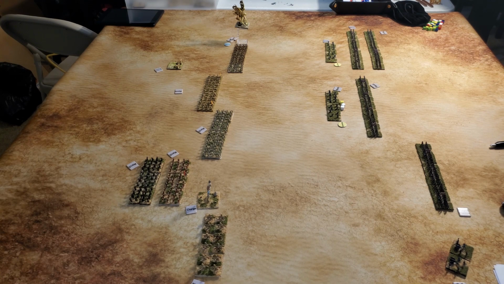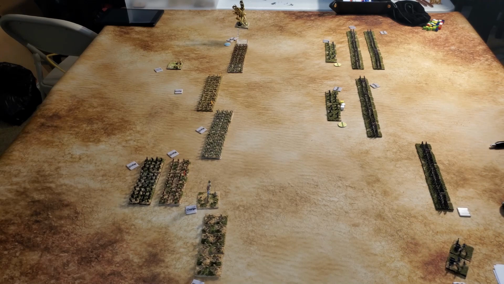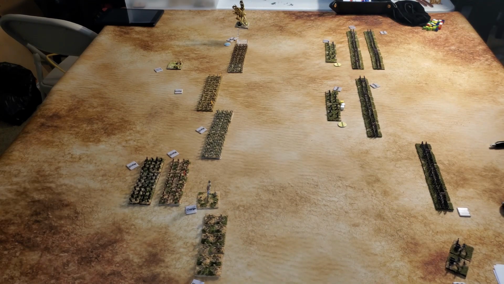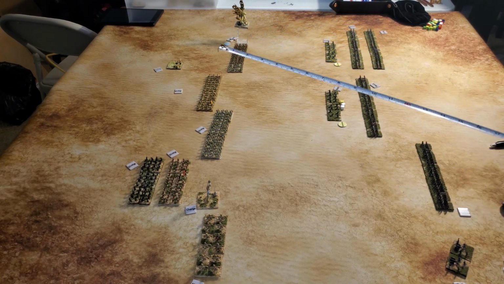They have a couple of units with second missiles, the smoothbore muskets. All the undead are well out of range, so we're not even going to worry about that. We're going to go ahead and look at the cannon now. So we're treating this cannon as a medium cannon. So I should say a medium smoothbore cannon. So maybe like a Napoleon cannon, something like that.